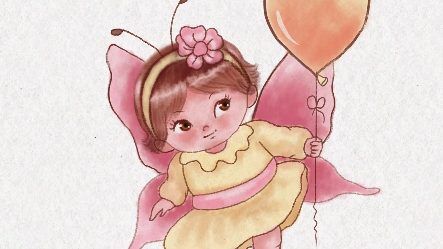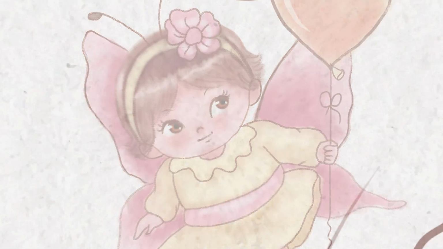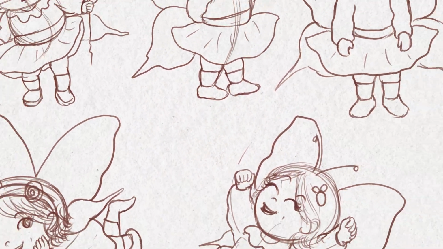In this tutorial we will learn how to draw a character design of a child from scratch. Let's get started.